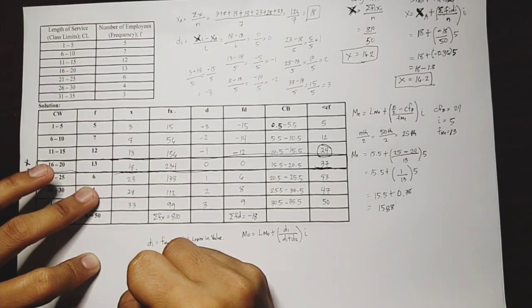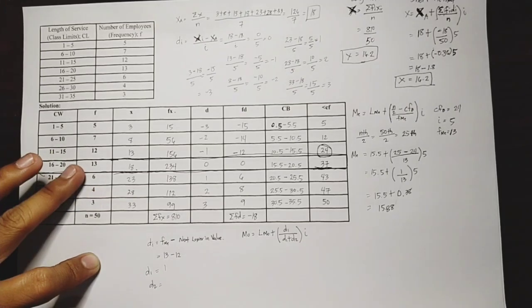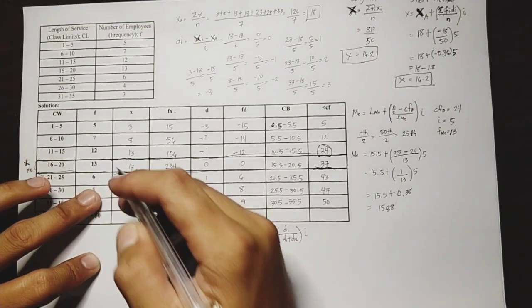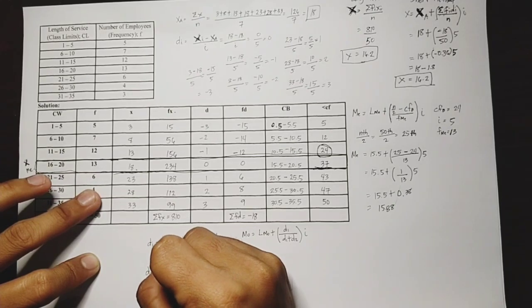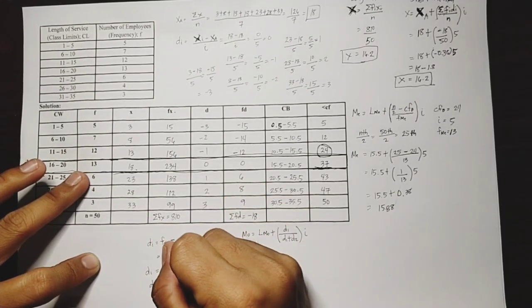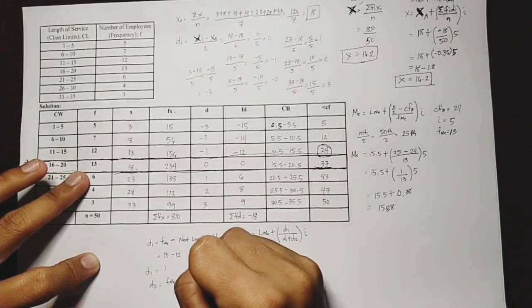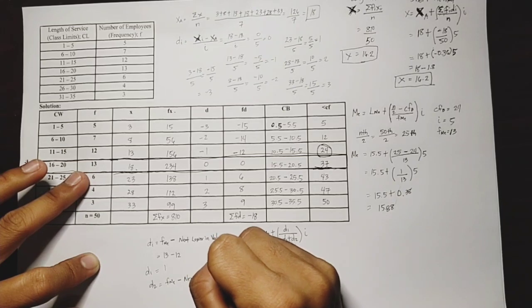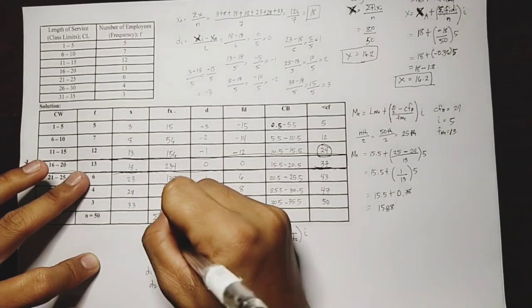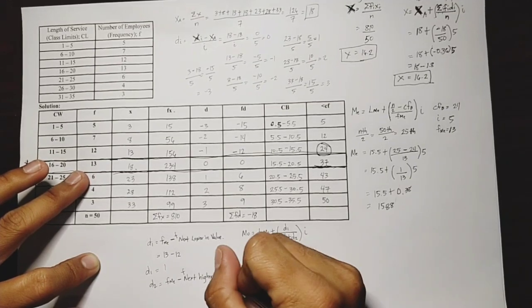Next, how do we get D sub 2? It is the difference of the frequency of the median class and the frequency of the next higher class.